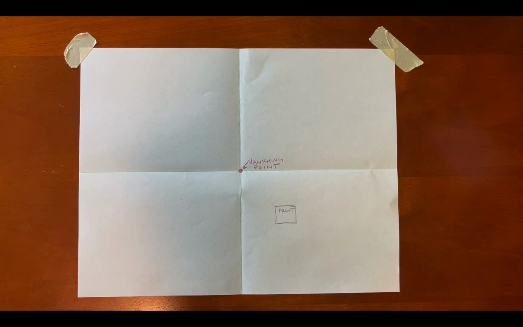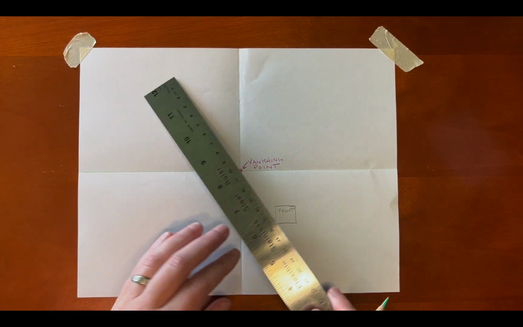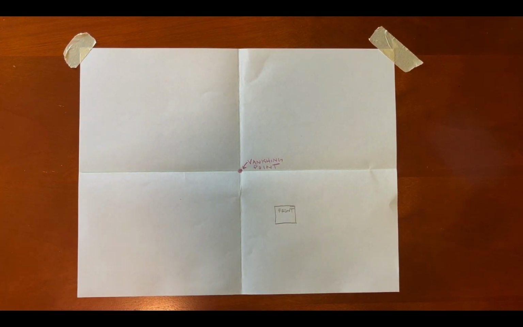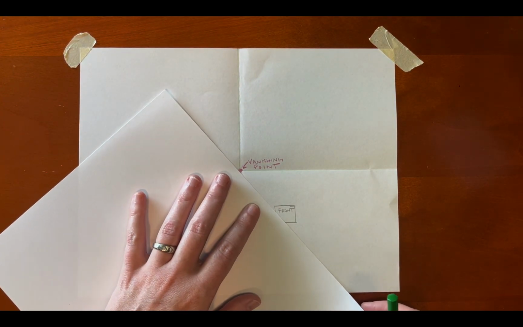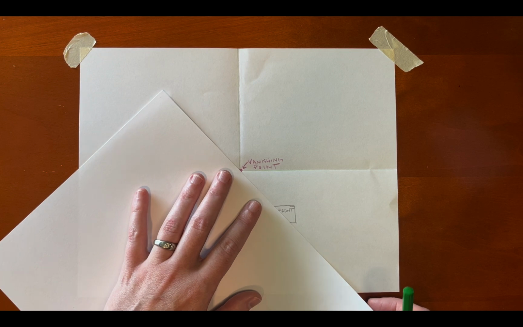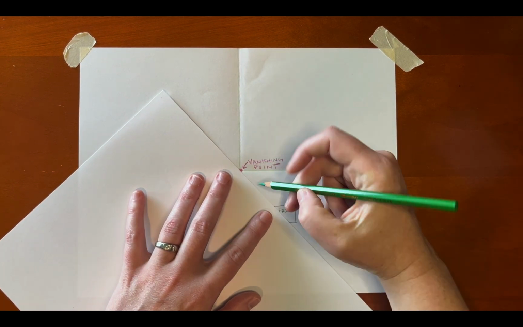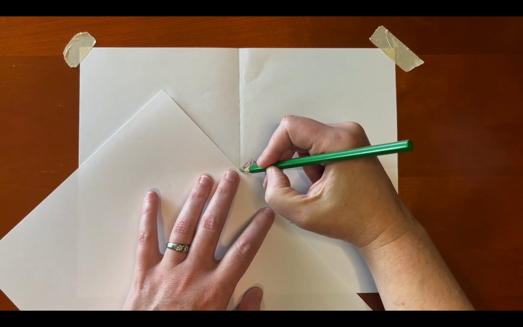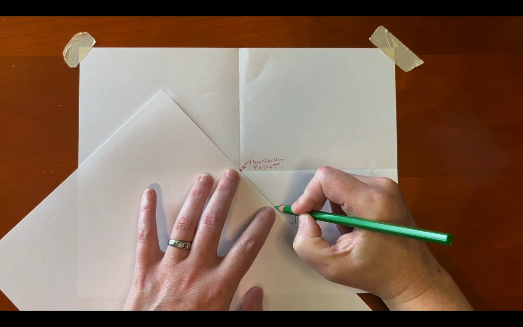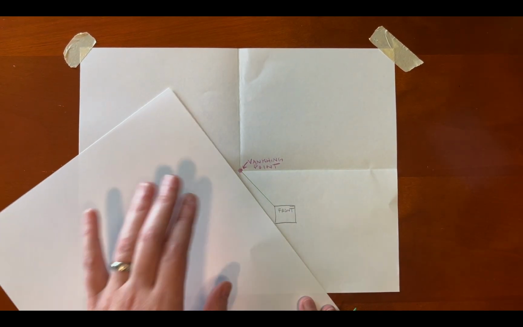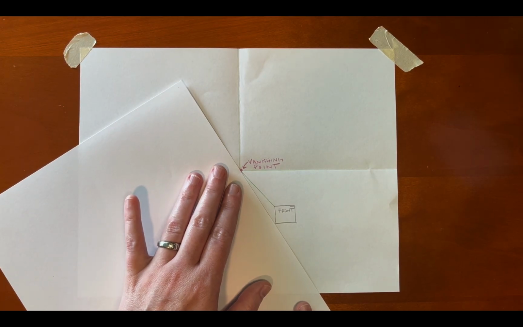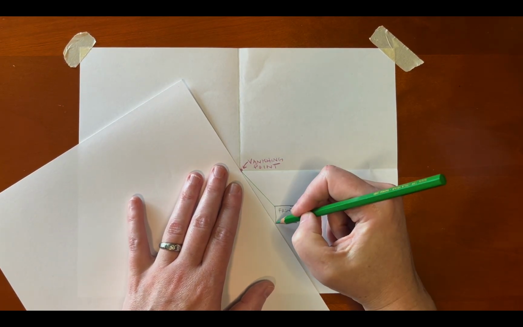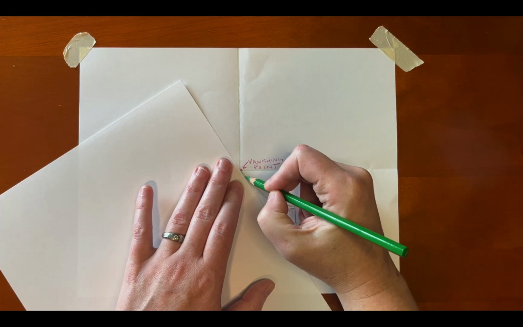So to do that, take your ruler. You can also use a string, or you can use another piece of paper. So you can use like a paper's edge. If you don't have a ruler, I'll show that first. So you want to connect to the vanishing point and to the corner like that. And I'm just doing it in green so you can see. You can do yours all in pencil. And so I'm at the vanishing point and I'm at the corner of my box.